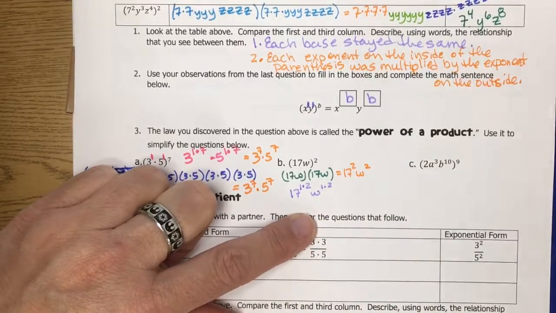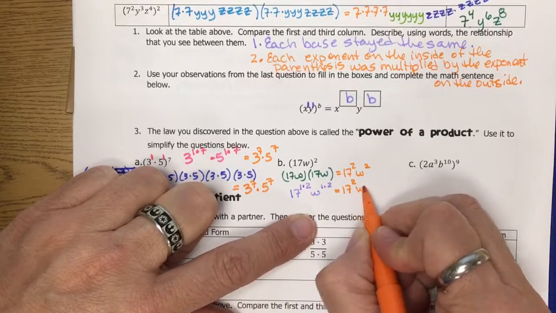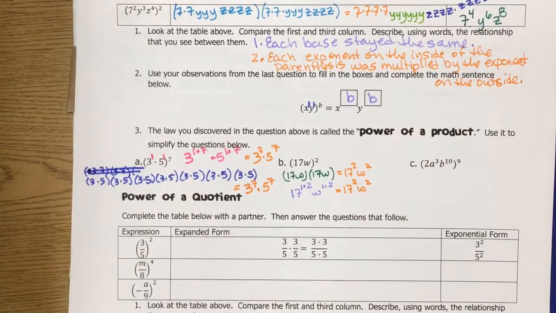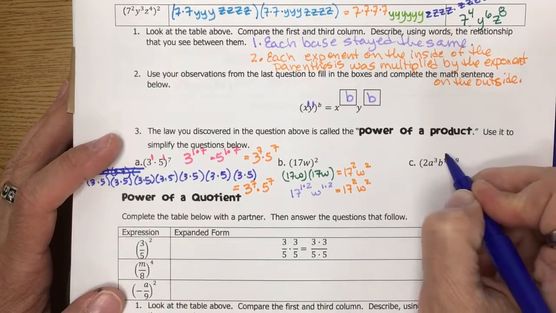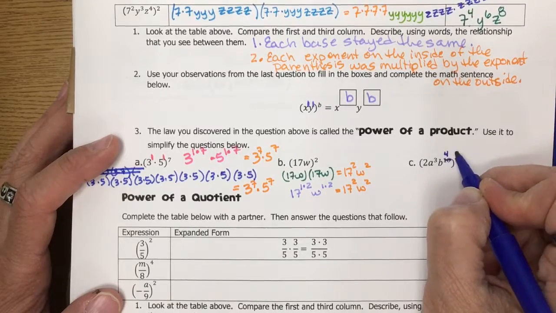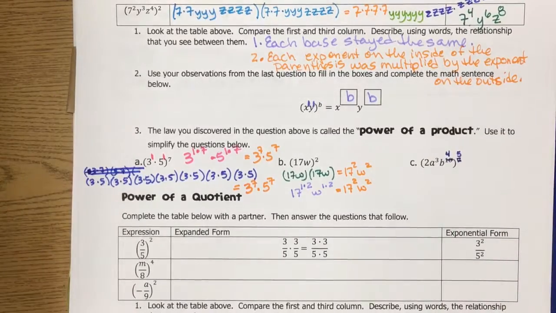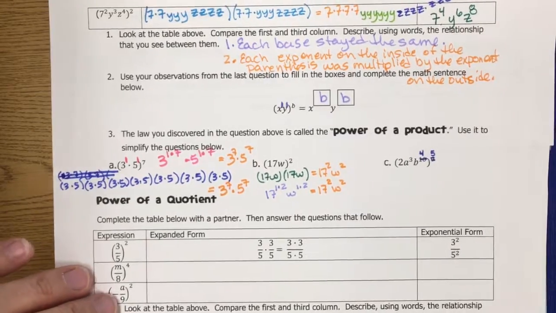So again, I get the same answer of 17 to the 2nd power, W to the 2nd power. Now, hopefully you listened to me and changed this 10 to a 4 and this 9 to a 5. Okay, so let's do this last one.